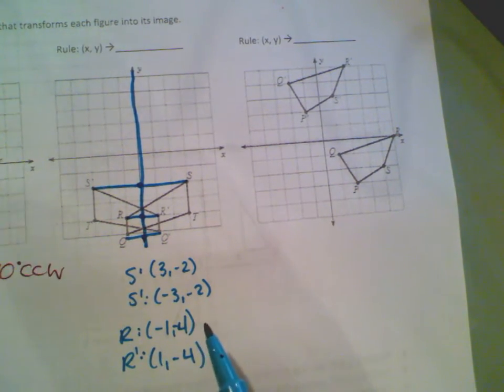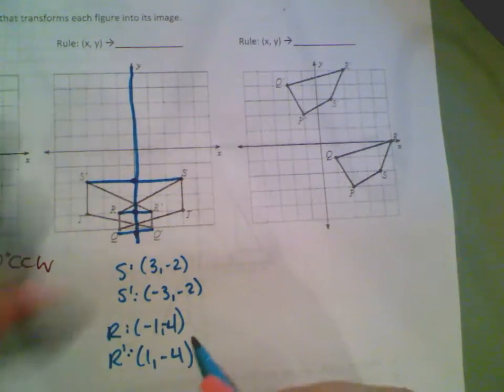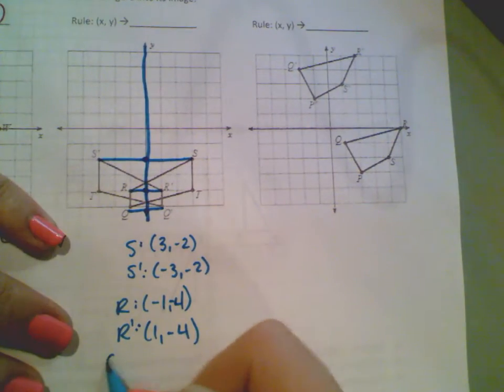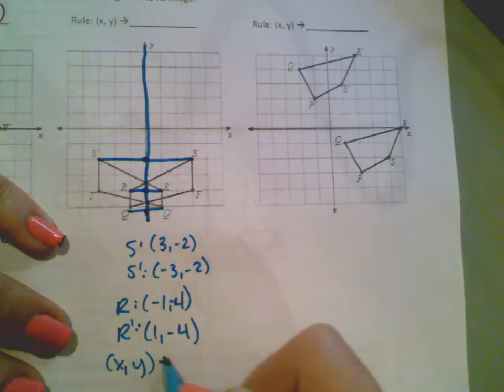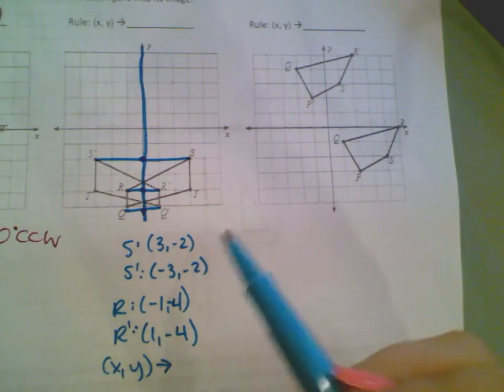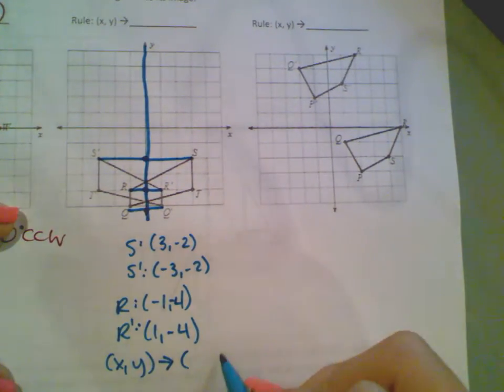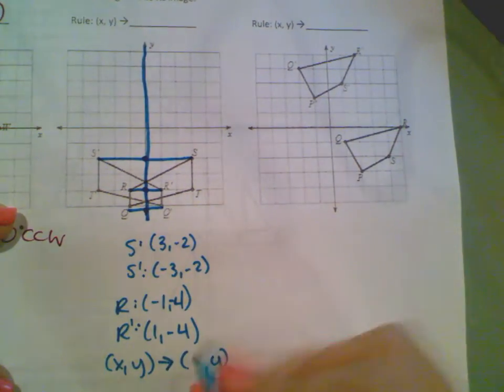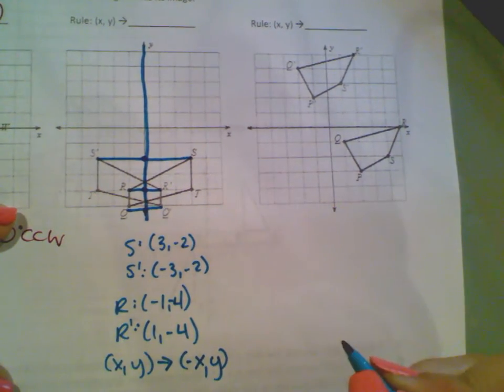So this is definitely going to be a reflection, because we can see that we went from x, y. If I write my rule, I went from x, y to, my y stayed the same, but all of my x's changed sign. So that's the opposite of x.